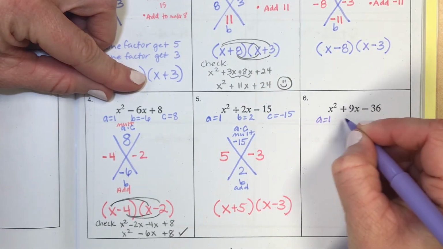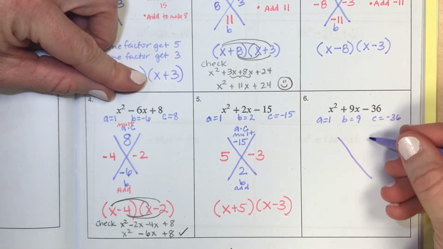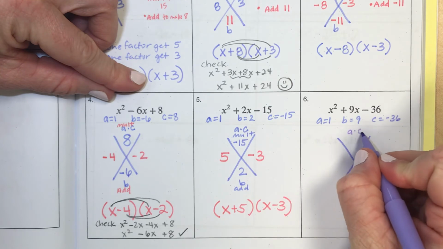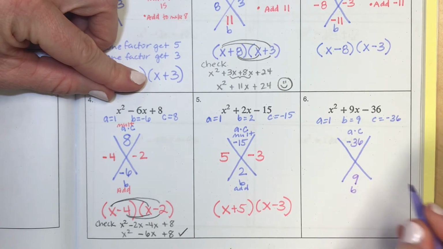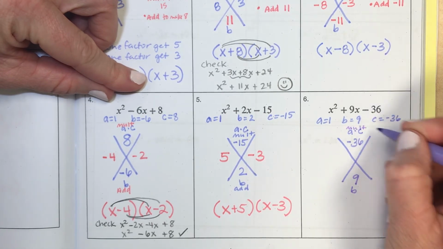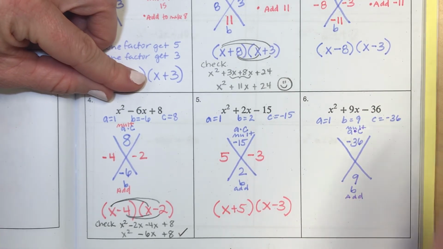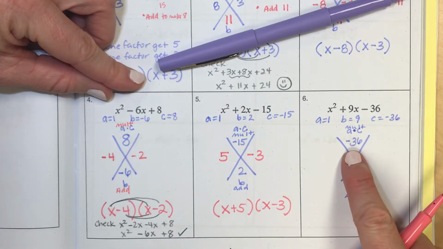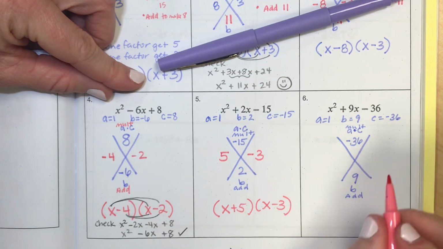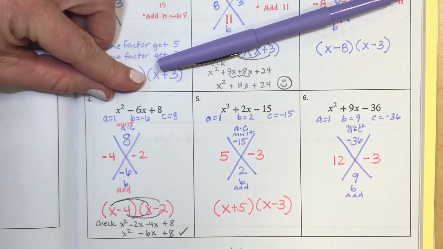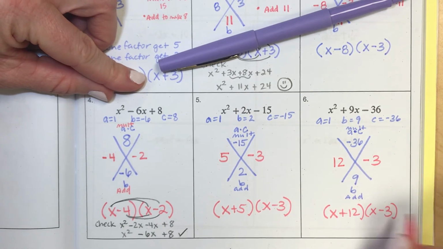All right, here's our last one. If A is equal to 1, B is equal to 9, and C is equal to negative 36, again for our big X, A times C, this is going to get you negative 36. 9, my middle term, the B term goes at the bottom. Again, we want to multiply to make the top, because there's that multiply dot just to remind you. And then we're going to add to make the bottom. What two numbers multiply to make negative 36 and at the same time add to make 9? Can you think of them? A 12 and a negative 3. So our x plus 12 and our x minus 3 is how we make our factors.